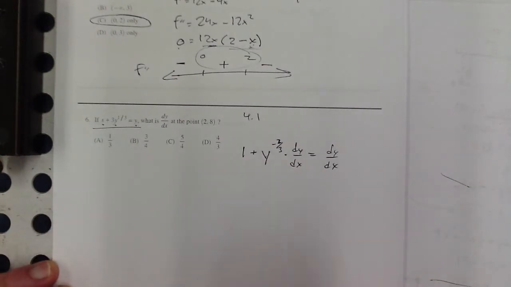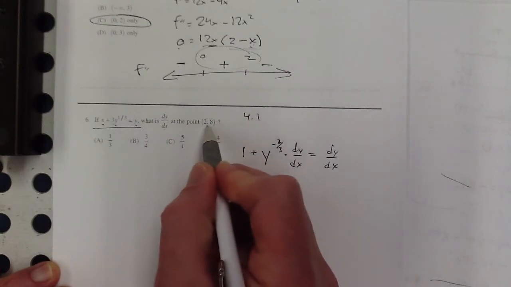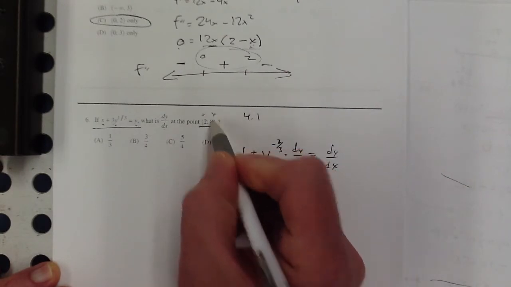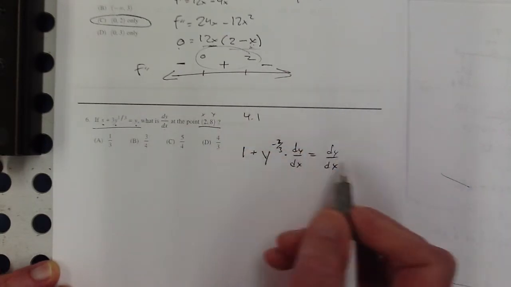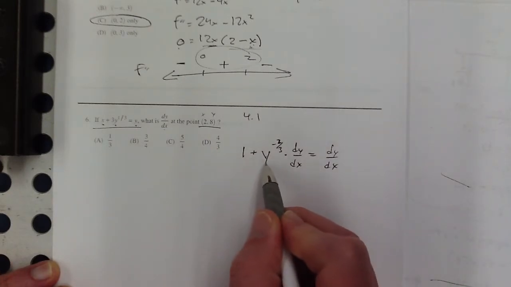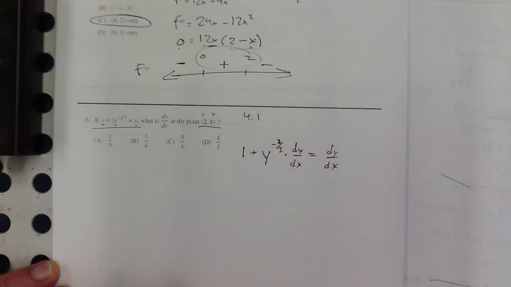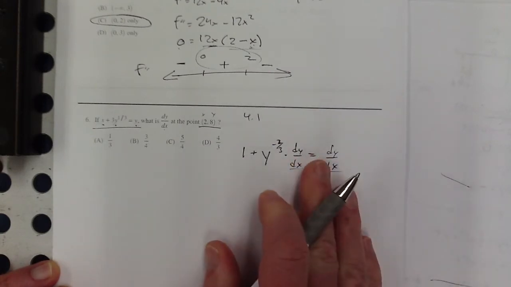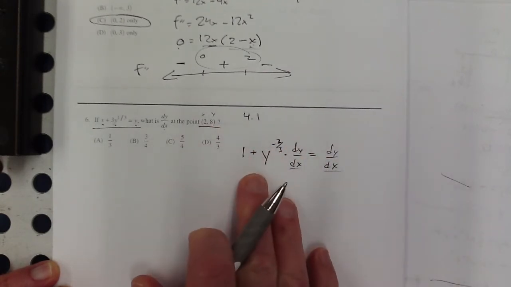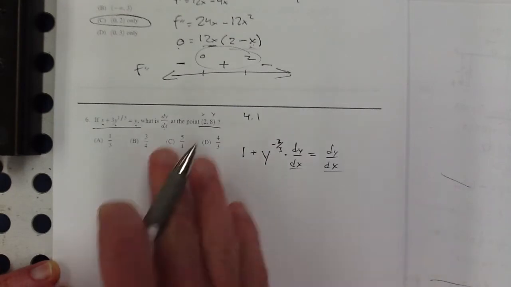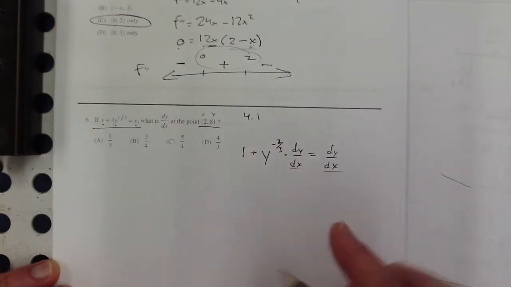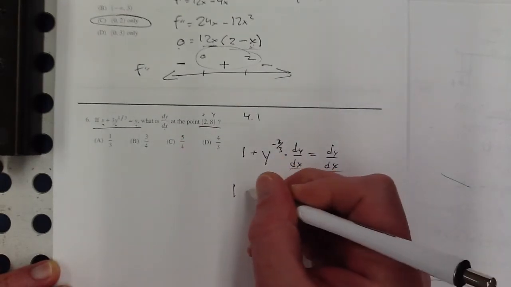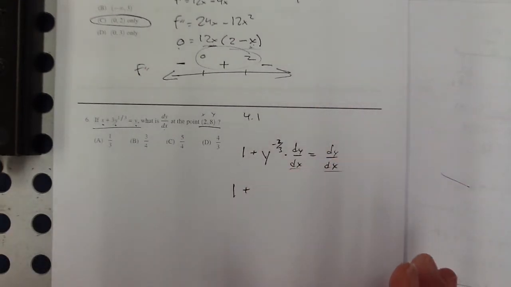Okay? Now, I want to find dy dx at this point where x is 2 and y is 8. Well, there's no x's here to plug in the 2 into. I just need to plug in the 8 into that. And you can either solve for dy dx now and then plug in the 8, or you can plug in the 8 now and then solve for dy dx. I think I'm going to choose the second option there. So 1 plus, okay, here comes the math.